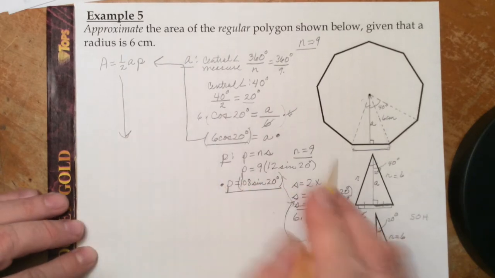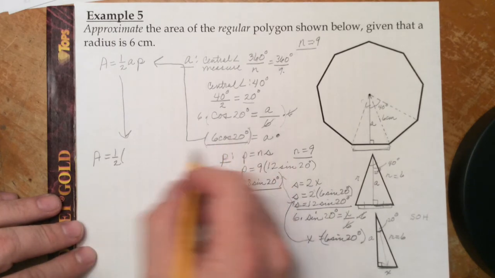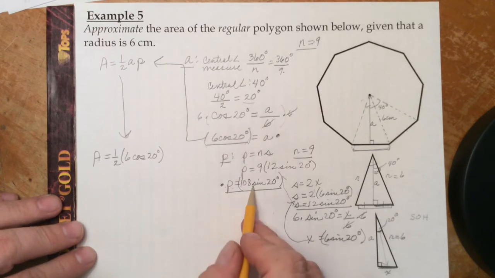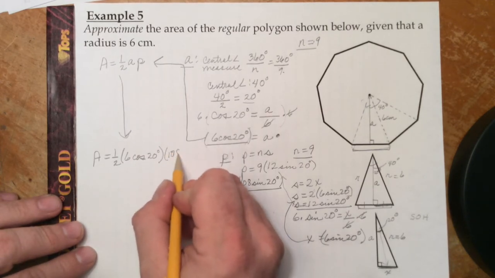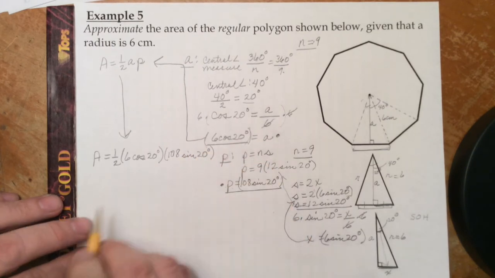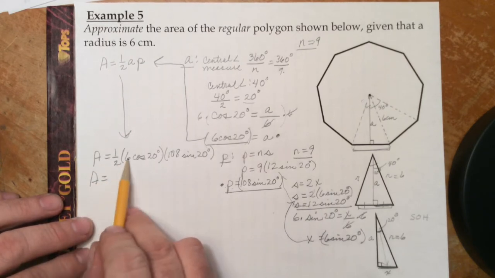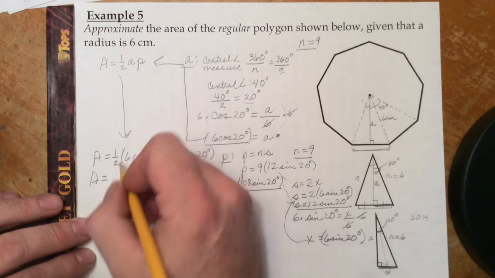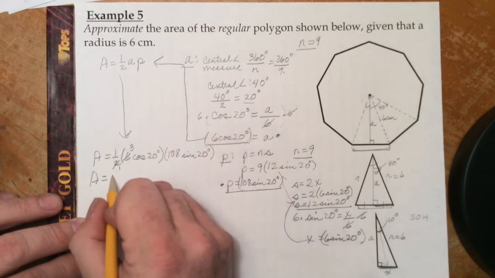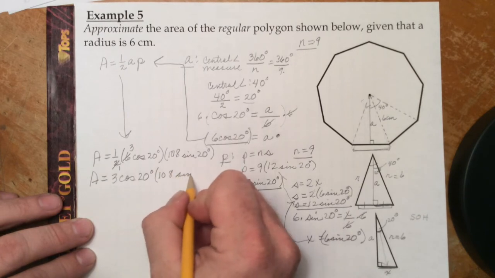Now we can substitute that into our formula. A equals 1/2 times a, which is 6 cosine 20 degrees, times P, which is 108 sine 20 degrees. Now, if we're looking for the exact answer, we can get rid of the 1/2 and divide it out either with the 108 or the 6, like this. I'll divide it out with the 6. 2 goes into 2 once, 2 goes into 6 3 times, and we're left with 3 cosine 20 degrees times 108 sine 20 degrees.